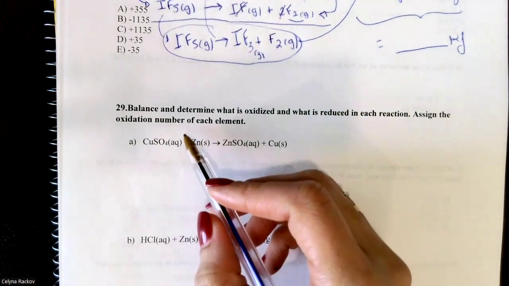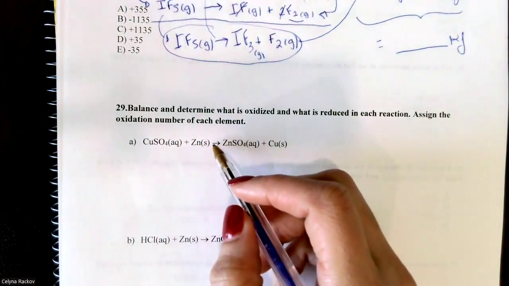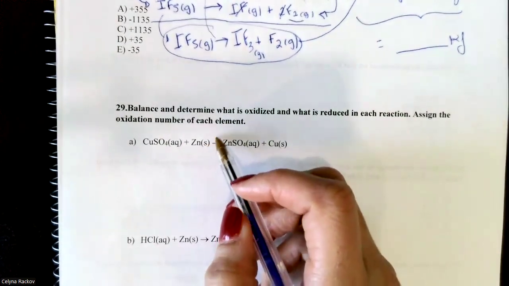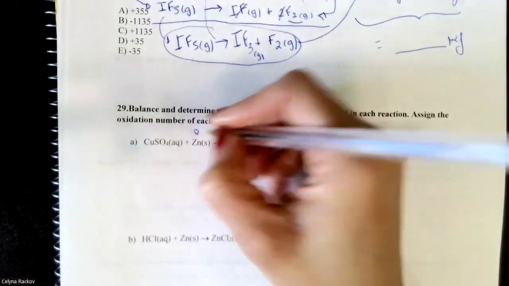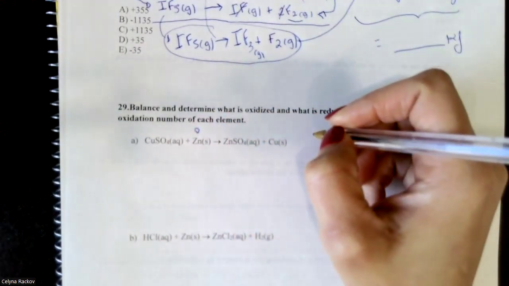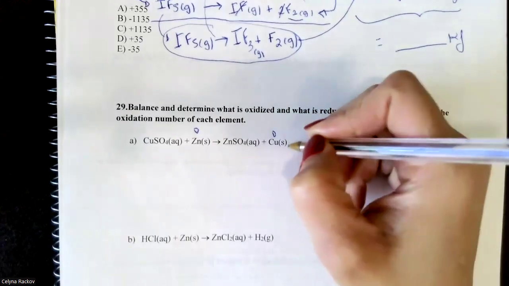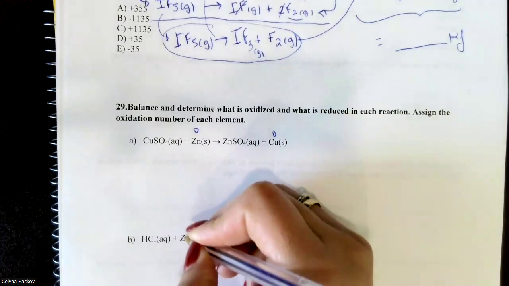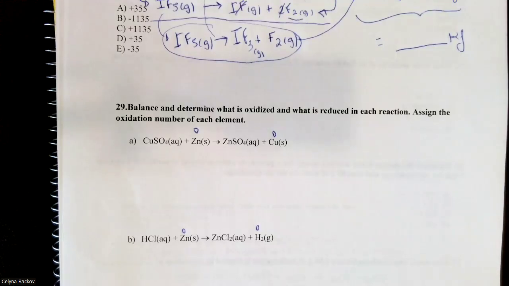Okay, let's start here with zinc. Zinc is just zinc, solid. It's only by itself. There is no charge, so the oxidation number is 0. So everything that is just by itself, the oxidation number will be 0. The same thing here and here.